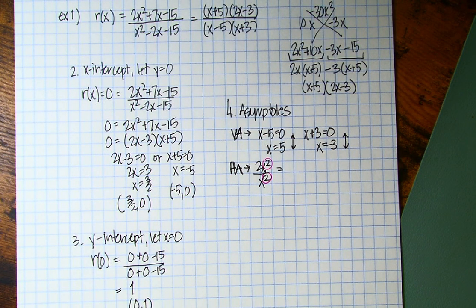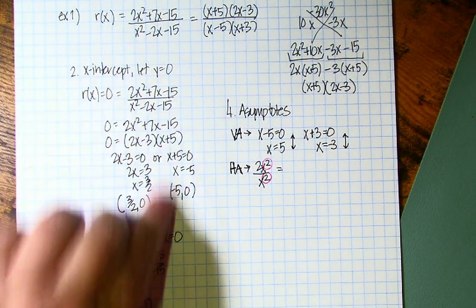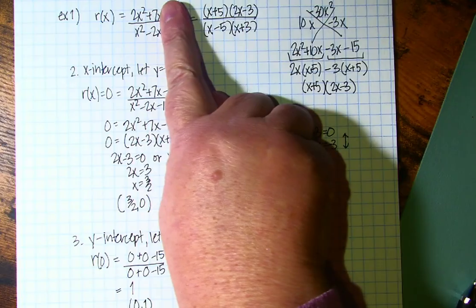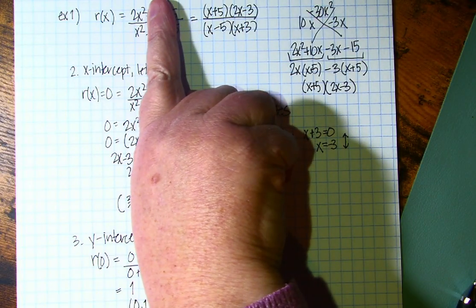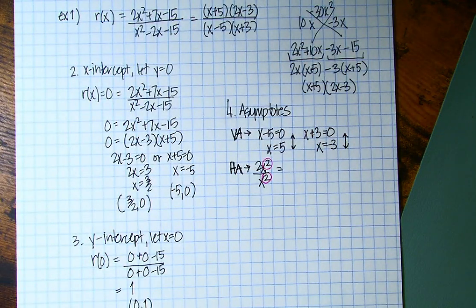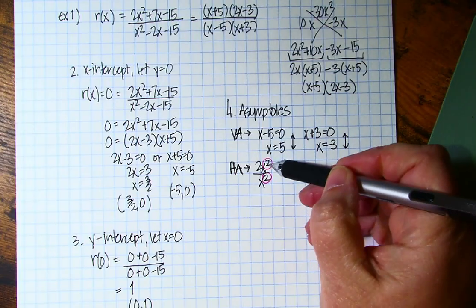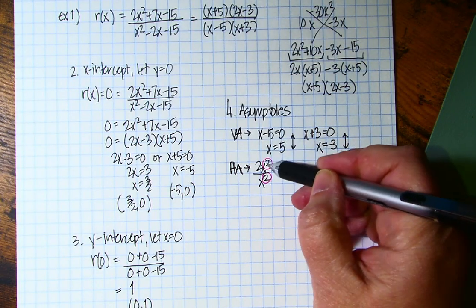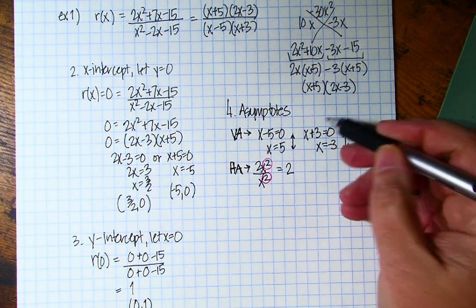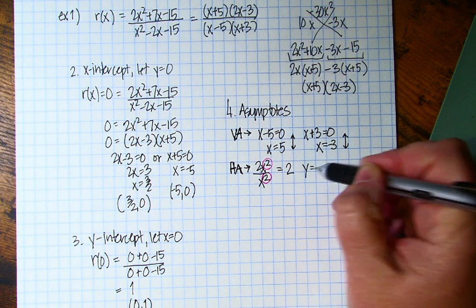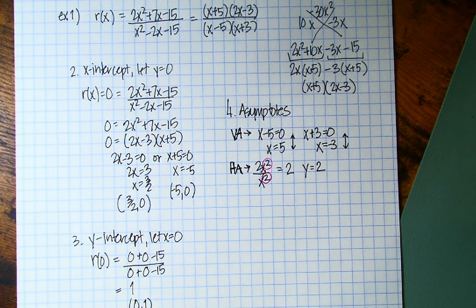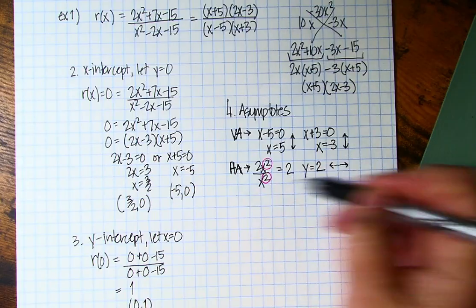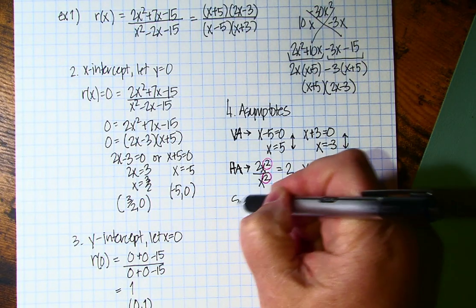That is to say, as our x values get larger and larger, that plus or minus 15 is not going to matter there at the end. And the 7x and the 2x are essentially going to become the same thing, so they too will be eliminated. And we'll be left with 2x squared over x squared. Those x squared values are going to be the same, so I will just cancel that and get a 2. That means that my horizontal asymptote will be at the line y equal to 2. This is horizontal, and it will go left and right, of course.